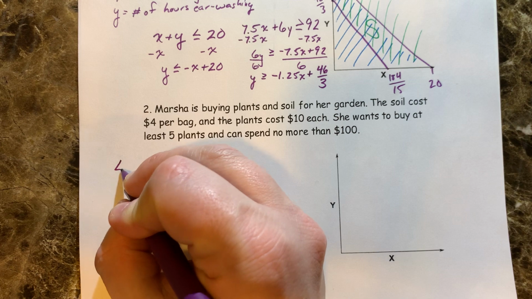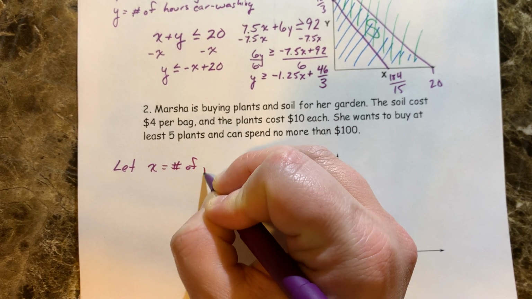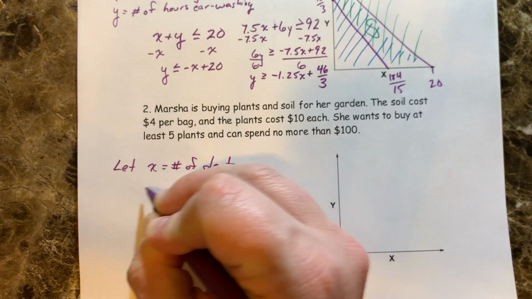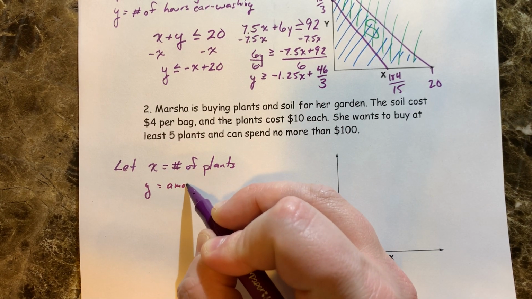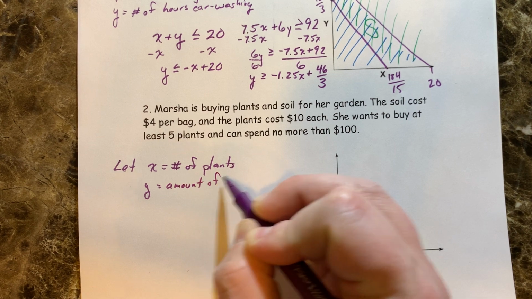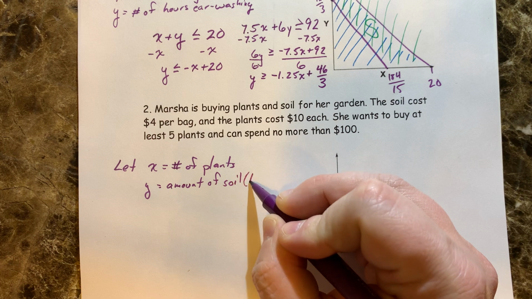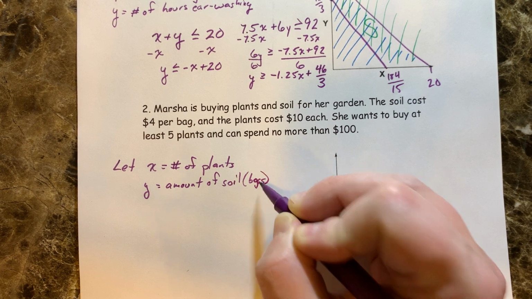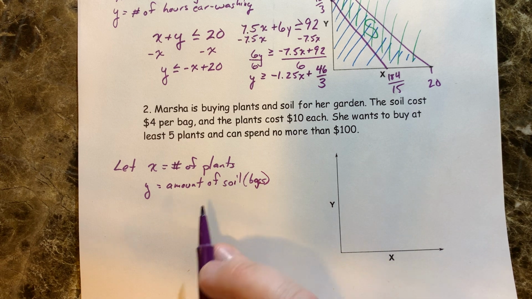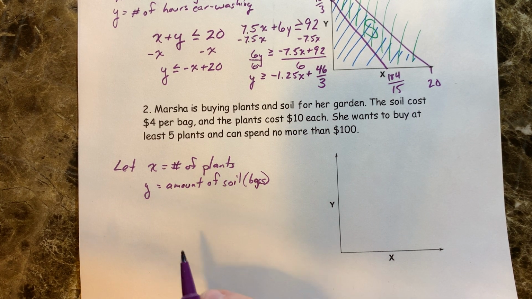So let's let x equal number of plants and y equal amount of soil. Okay, I'm just going to put in parentheses bags for that because it was measured in bags. So what we have is now our established variables.